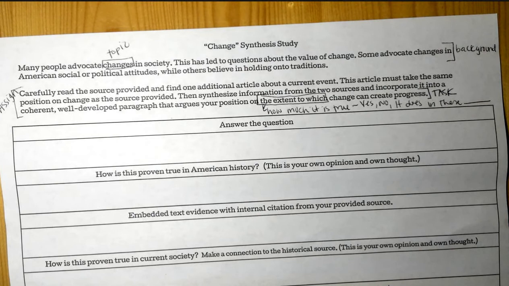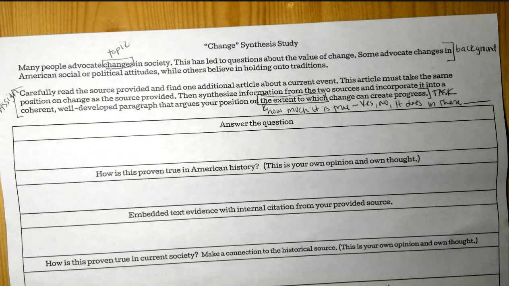Today, we are just going to look at one side of it. I don't want us to get into saying, yes, it does, but it doesn't here. We're not going to get into the arguing of both sides right now. Okay, so we're going to flip to the back real fast. So change can create progress. So write that on the back.